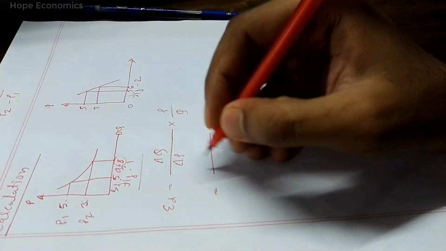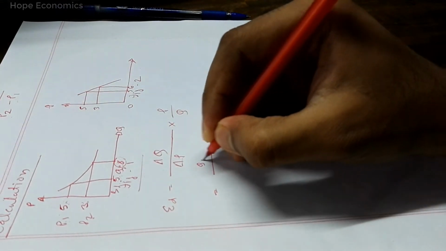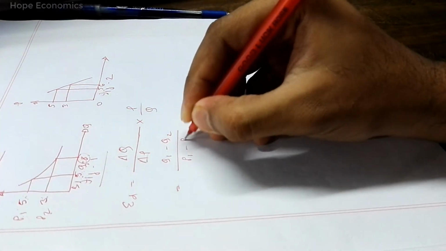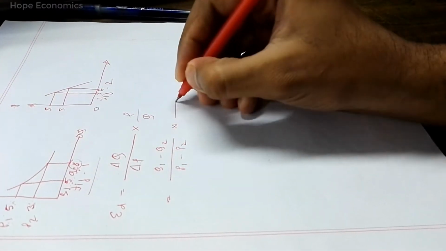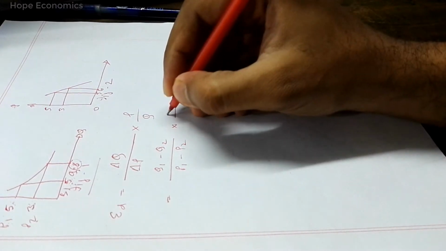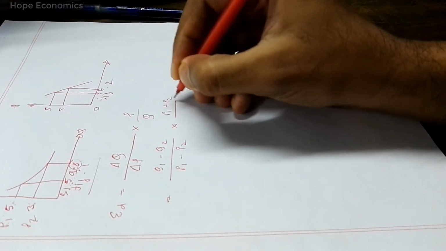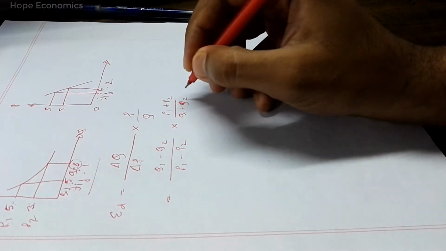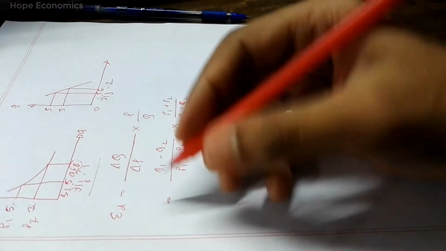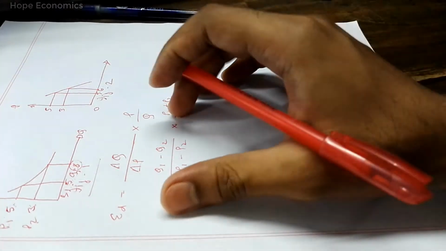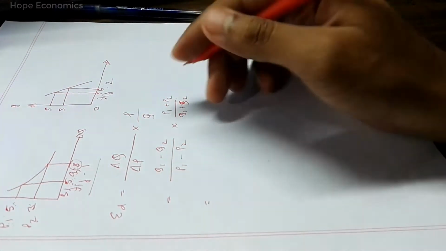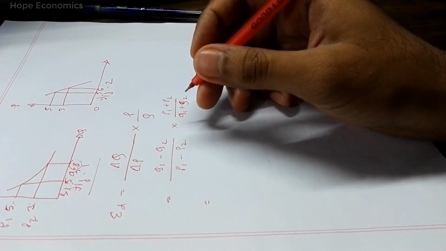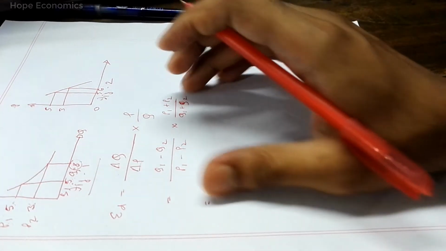So the first thing will be Q1 minus Q2 and P1 minus P2, into P, meaning P1 plus P2, and Q meaning Q1 plus Q2. I'm extending this because you don't have to write it like this, you can do it directly, but as a basic learner I'm showing everything here.